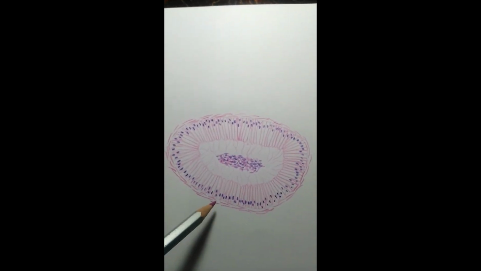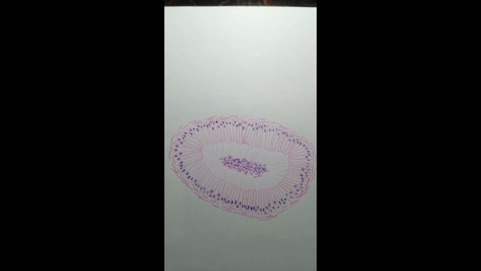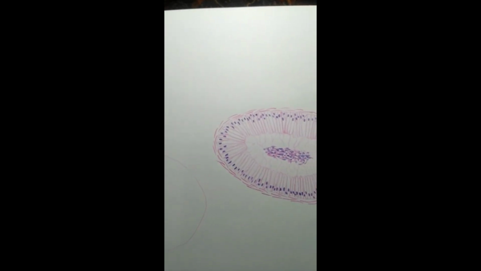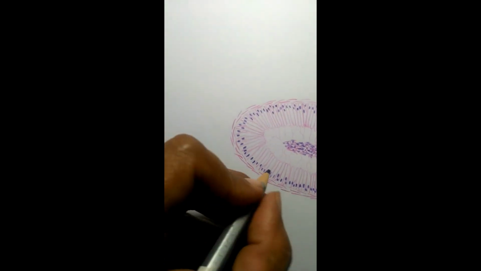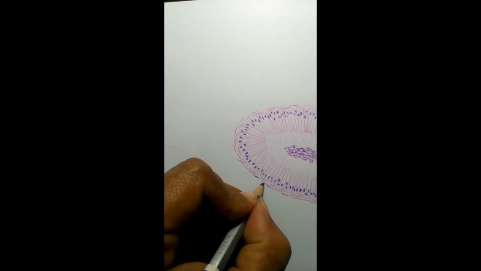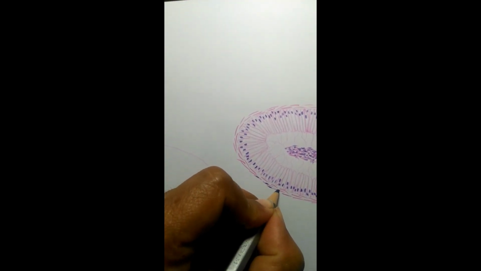You know that smooth muscles are spindle shaped cells. Now we will draw their nuclei like that.